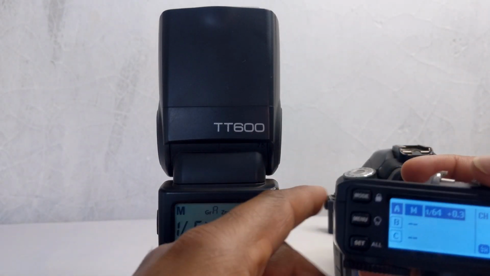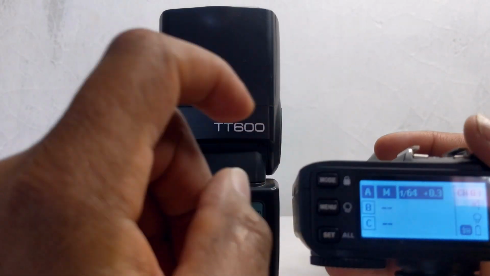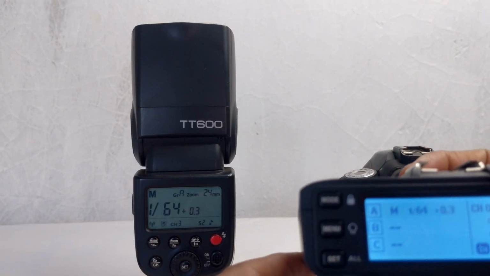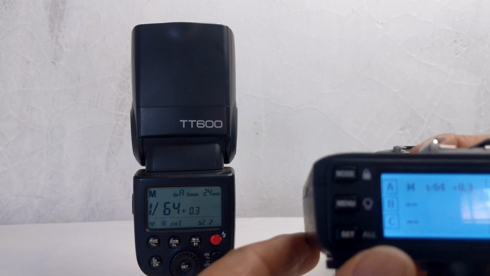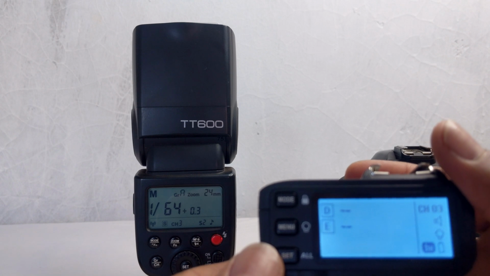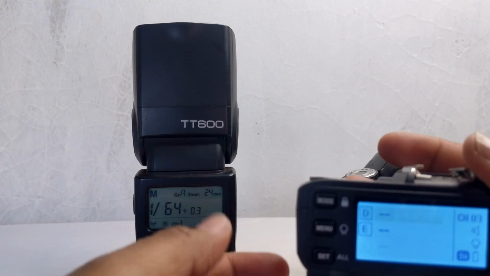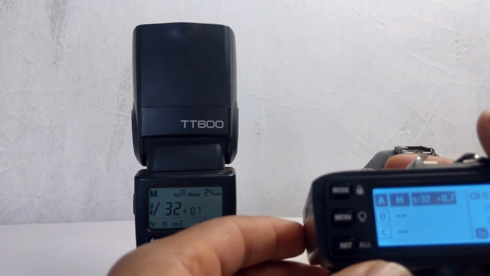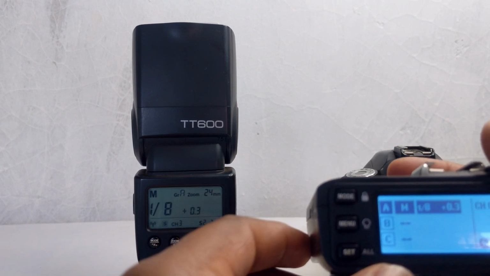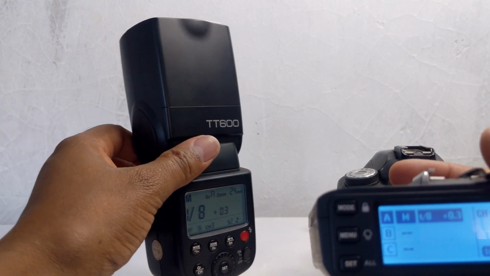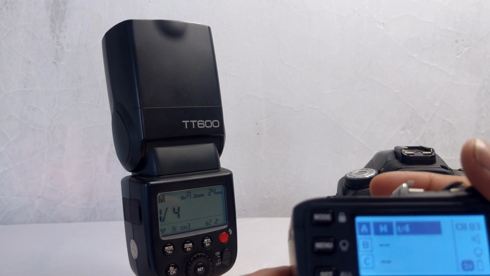So now all the changes I do on this trigger will be affected on this speedlight. So I'll go to A, and you can see as I change, the changes are being affected on the speedlight itself.